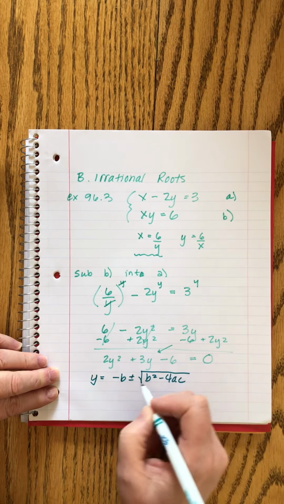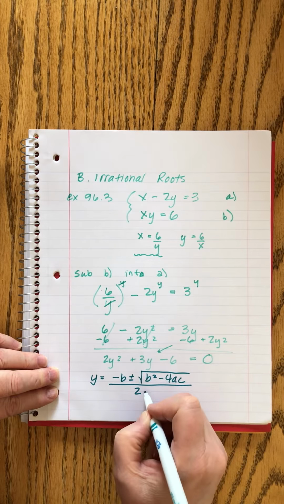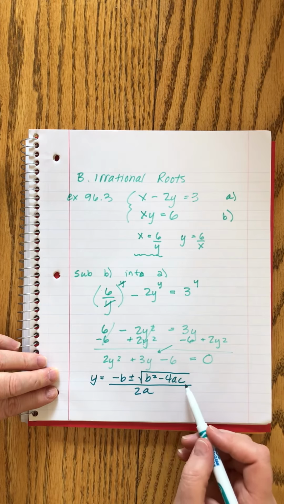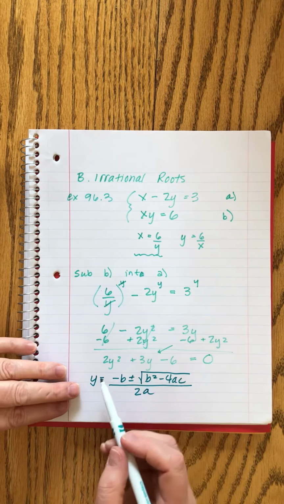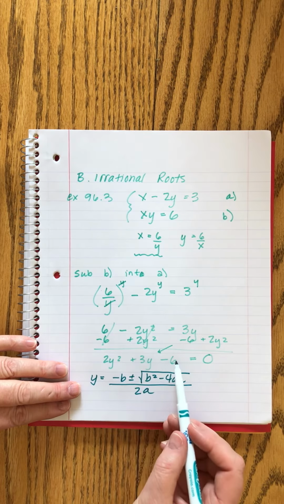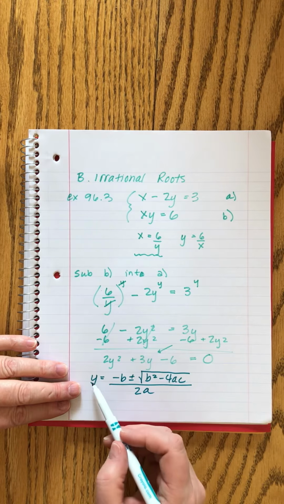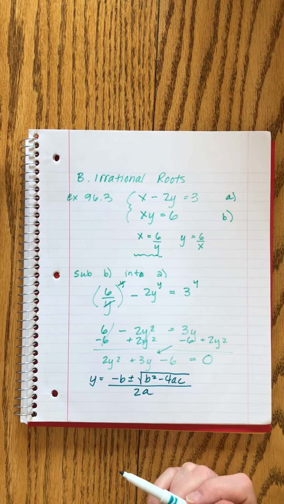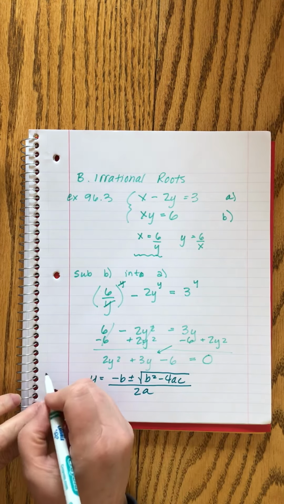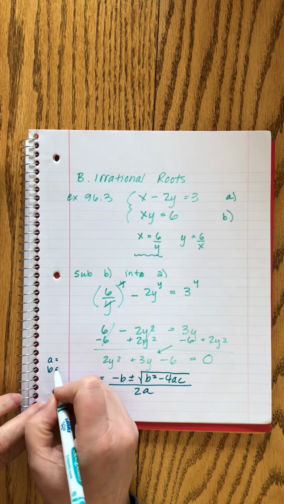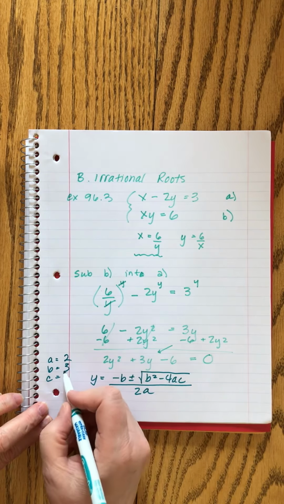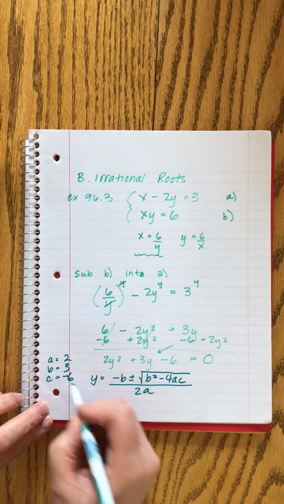I'm asking you in my head to give me this. Minus b plus or minus the square root of b squared minus 4ac all over 2a. Notice that this time, because our quadratic equation is stated in terms of y, we're saying y equals, not x equals. That's going to be a little bit of work for us later on. All right, a, b, c, a is 2, b is 3, c is minus 6.